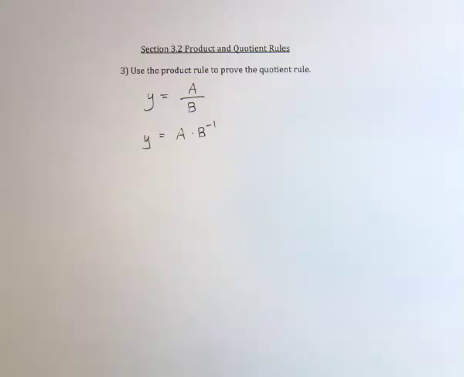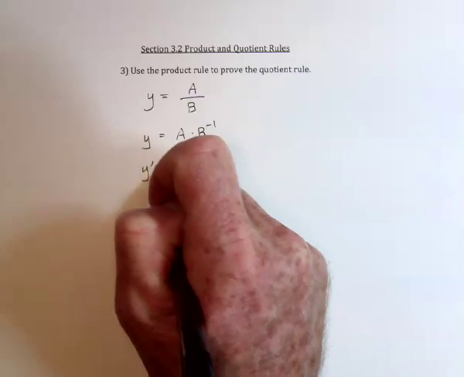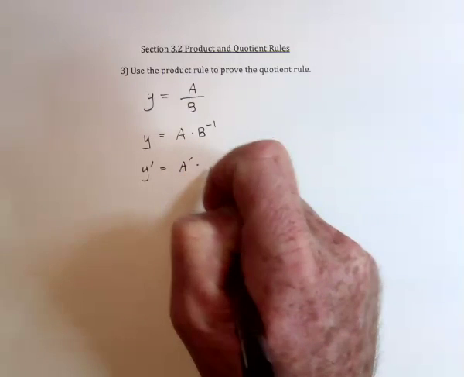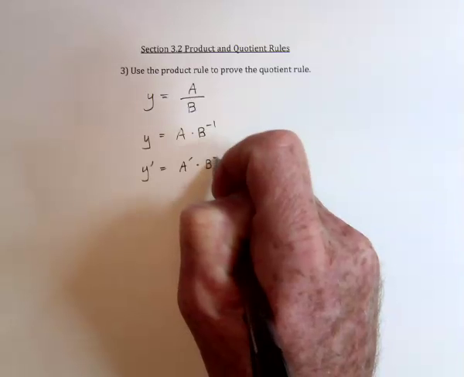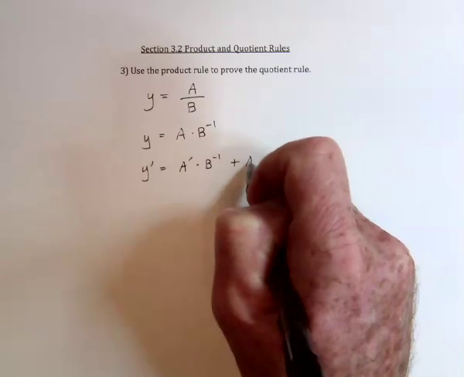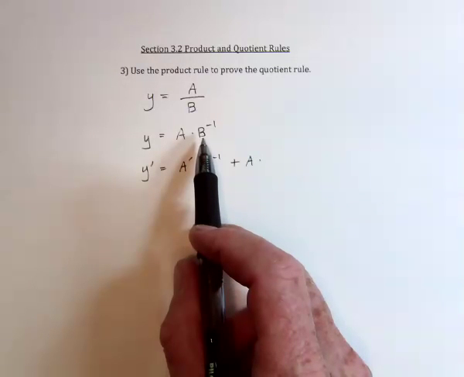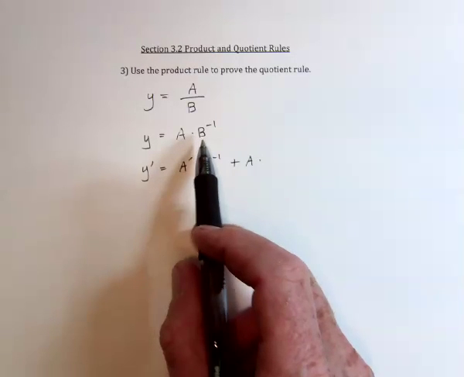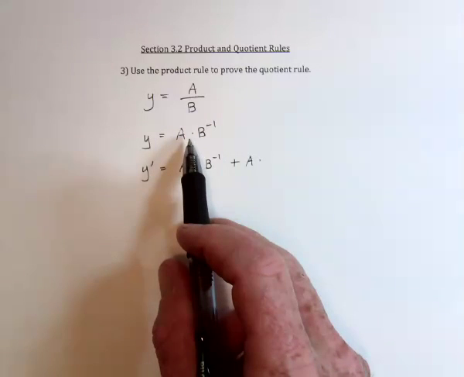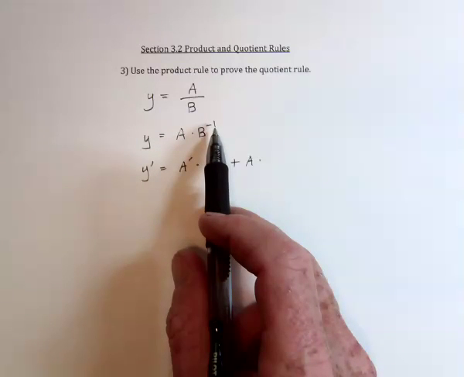Okay, now that we have it as a product, we can use the product rule, which goes something like this. Take the derivative of the a and leave the b to negative 1 alone, plus leave the a alone, and then take the derivative of b to the negative 1. So the negative 1 will need to come down in front and multiply, and then subtract 1 from the exponent.